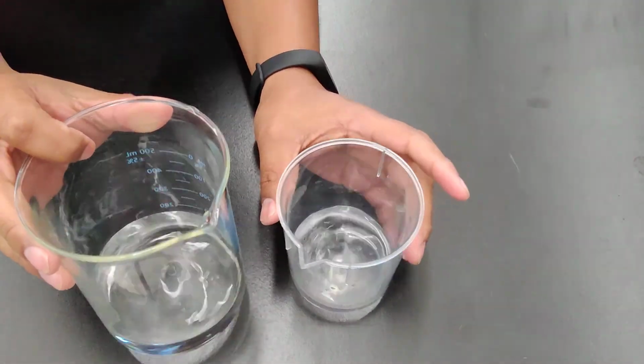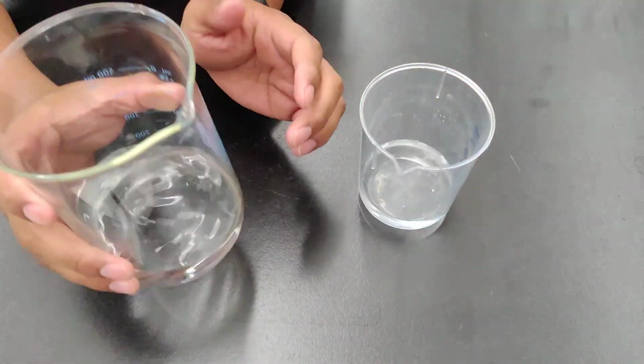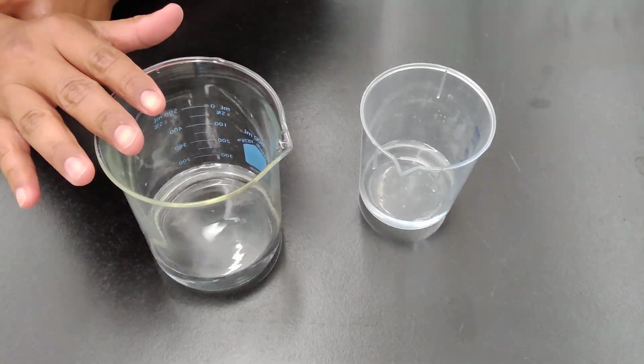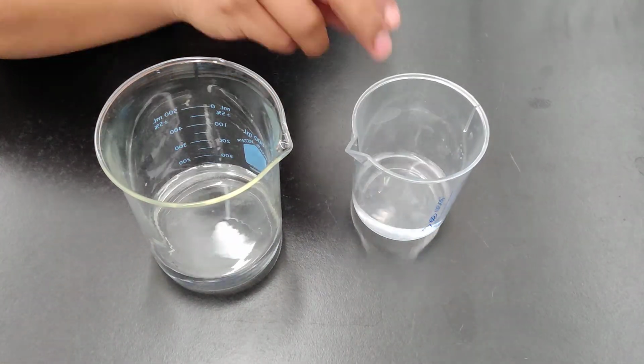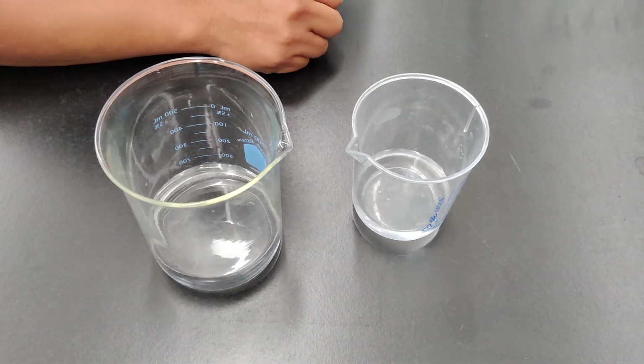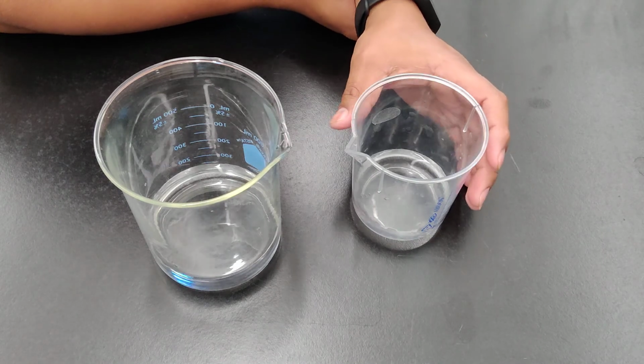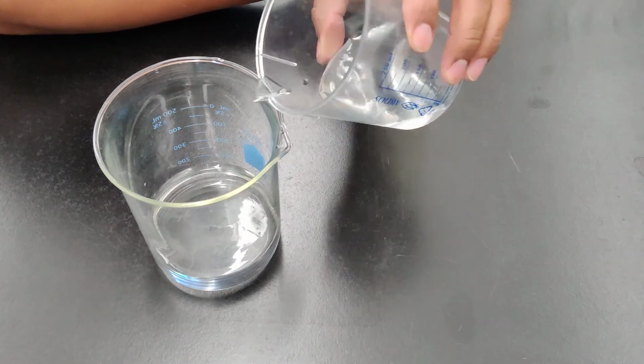I have two containers of water. This one has about 150 milliliters of water. This one over here has about 50 milliliters of water. Okay, so today I'm going to go ahead and put them together. And I'm gonna stir.